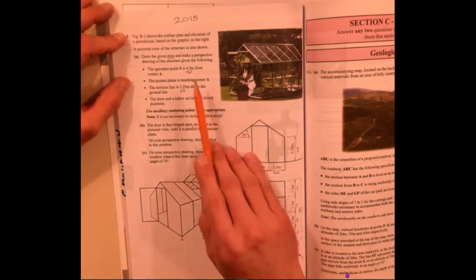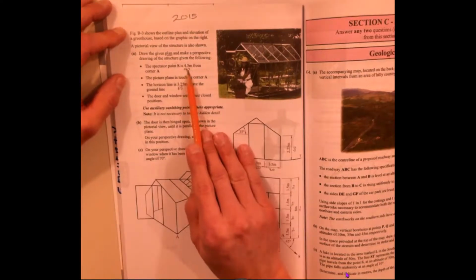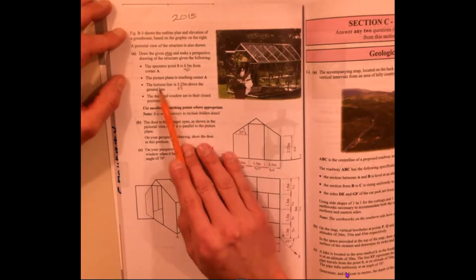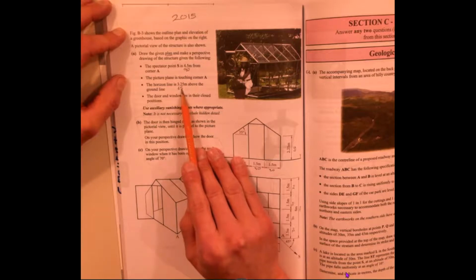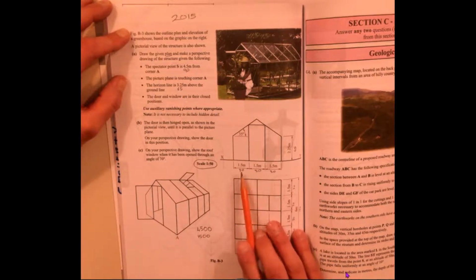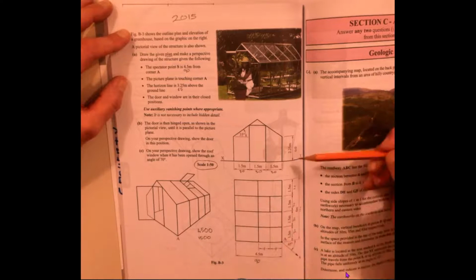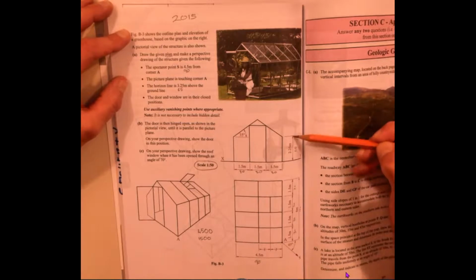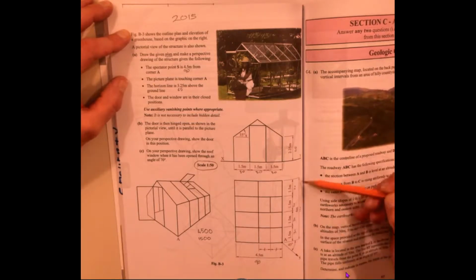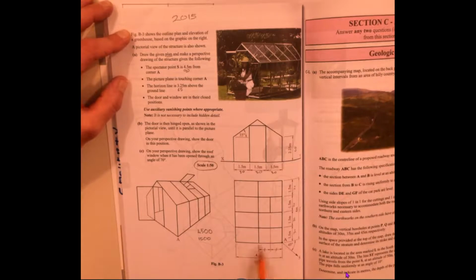So your measurements that you should be getting: spectator, 90 millimeters from corner A. Horizon line, 65 millimeters above the ground. We've got measurements of 30, 30, 30, 45 up to the start of the roof. It's overall 120 by 90 in plan. So we've got all our measurements, and remember, we're only drawing the plan.